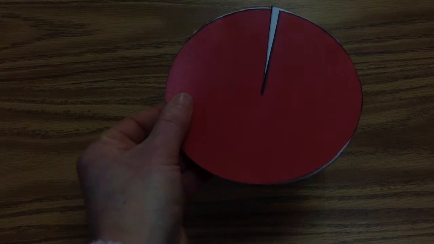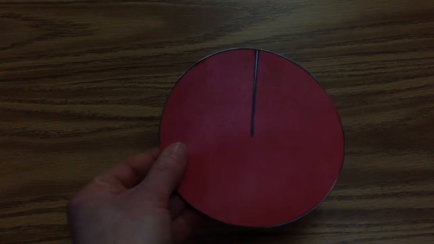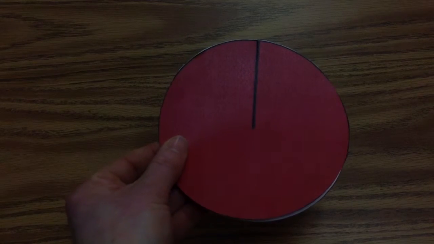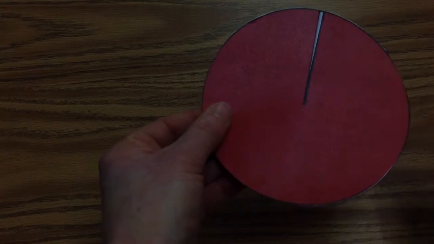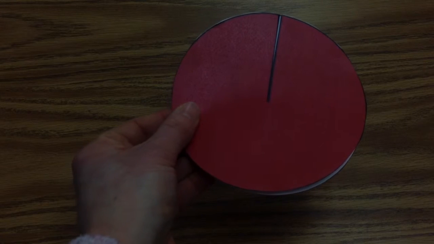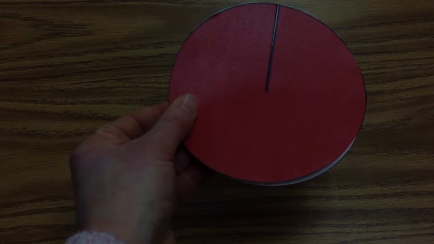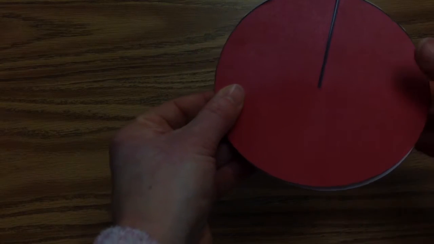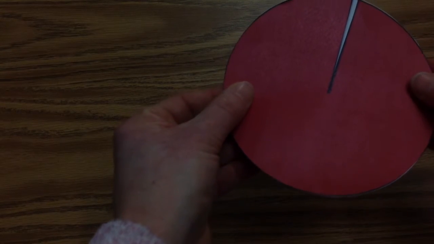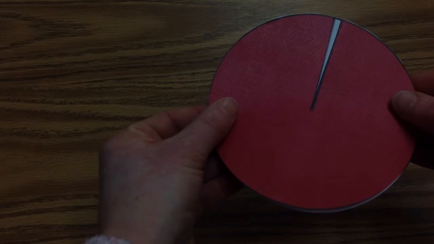So let's think. We said there are 360 degrees in this circle, right? So if there are 360 degrees and this is 1/360th, how many times, or how many pieces will be in this circle or this angle? Yeah, there'll be 360. 1, 2, 3, 4, 5.